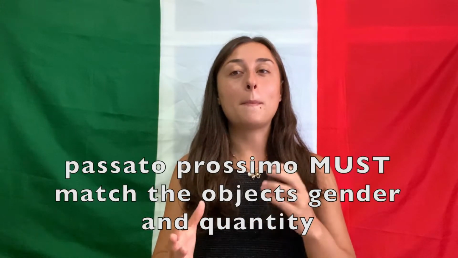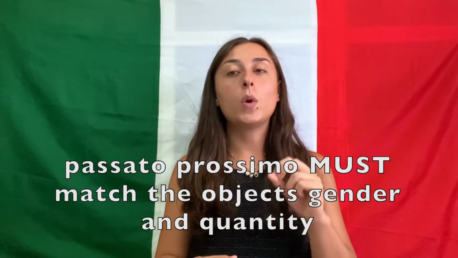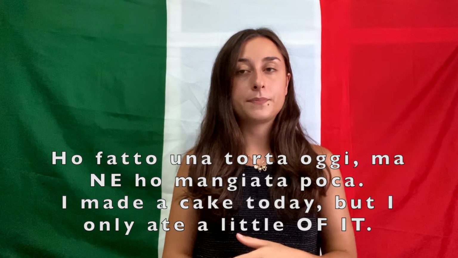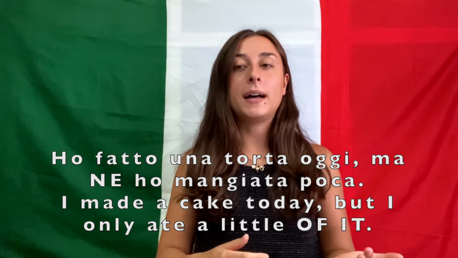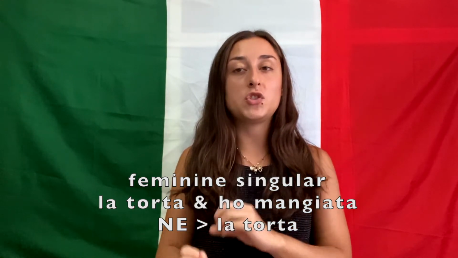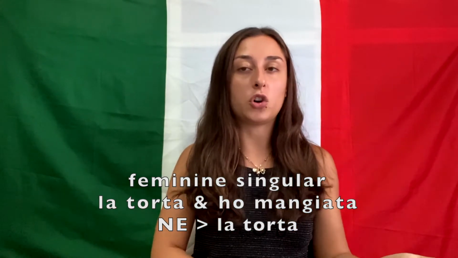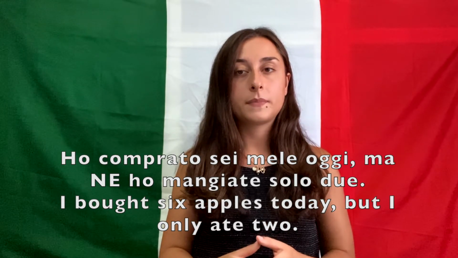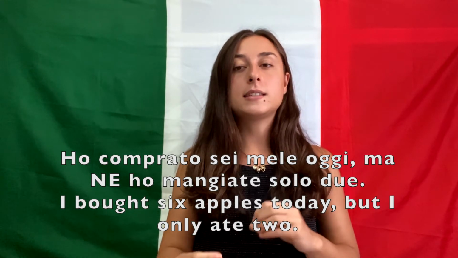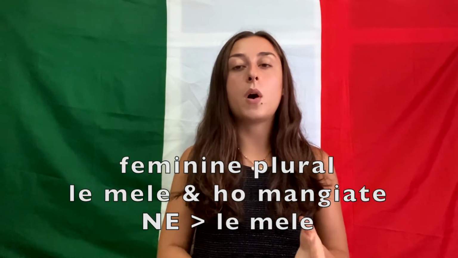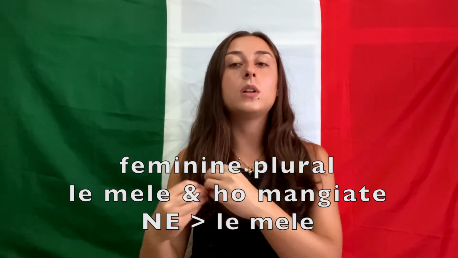The passato prossimo verb must match the object's gender and quantity when we use ne to talk about partial quantities. Here are some examples. Ho fatto una torta oggi, ma ne ho mangiata poca. I made a cake today, but I only ate a little of it. La torta is feminine singular, so is the verb ho mangiata, because ne refers to la torta. Ho comprato 6 mele oggi, ma ne ho mangiate solo 2. I bought 6 apples today, but I only ate 2. Le mele is feminine plural, and so is the verb ho mangiate, because ne refers to le mele.